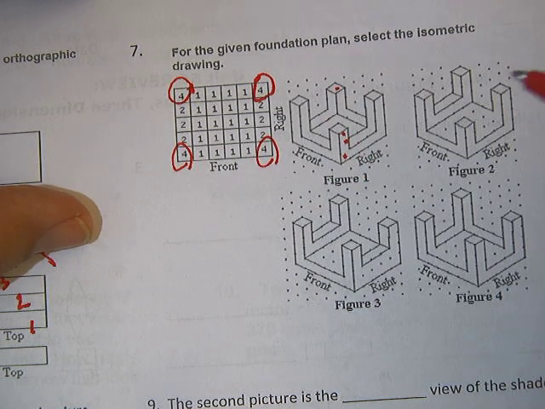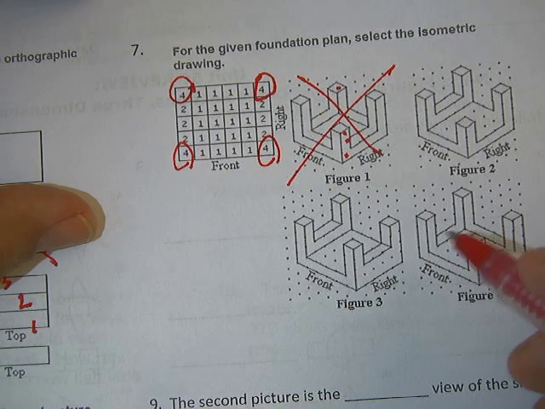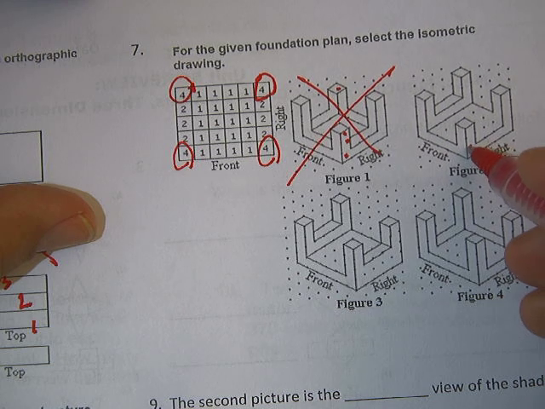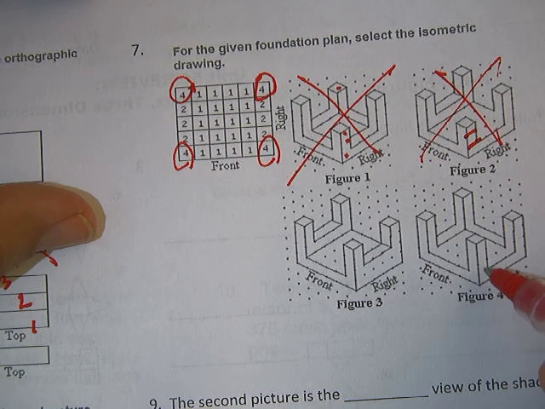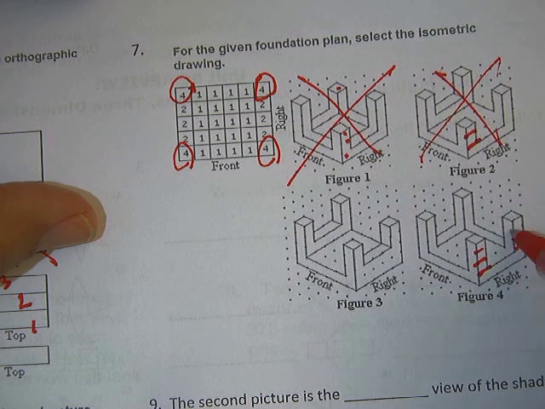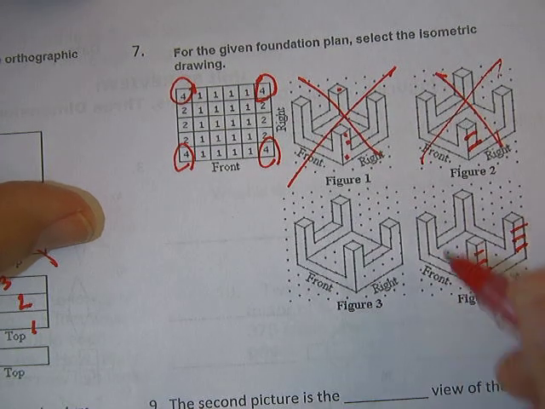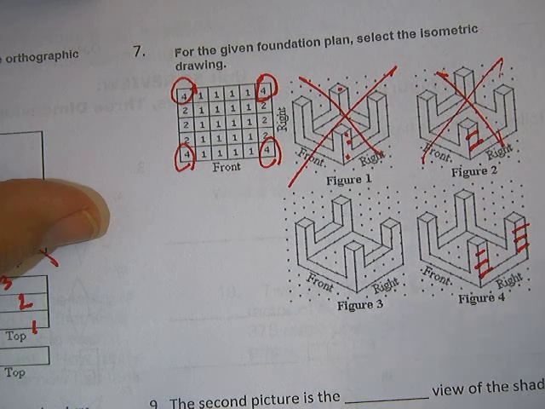And that one's kind of short. So this one doesn't work. It's not 4 tall. This one's all 4 tall. Let's see, this one's 1, 2. That one's only 3 tall. That won't work. So now I have this one's 4 tall. 1, 2, 3, 4. Right? 1, 2, 3, 4. So a little hard to see here. There it is. All right. So those are all 4 tall. So I only have to choose between figure 3 and figure 4.